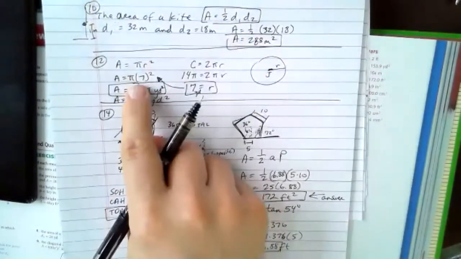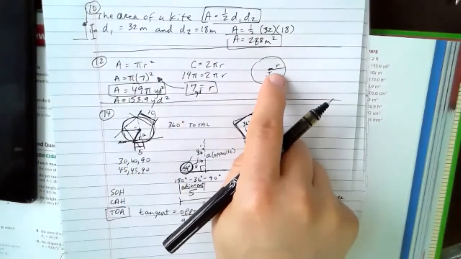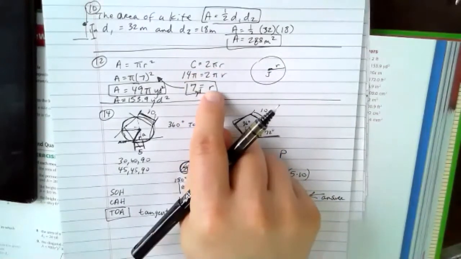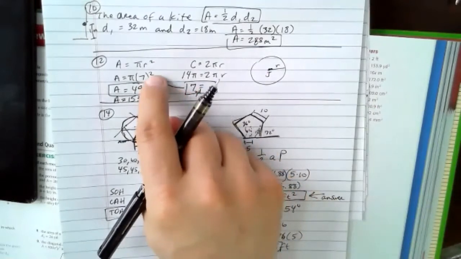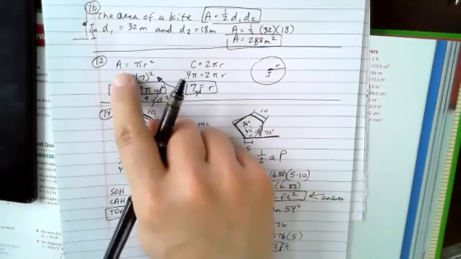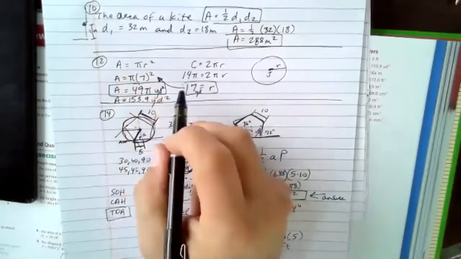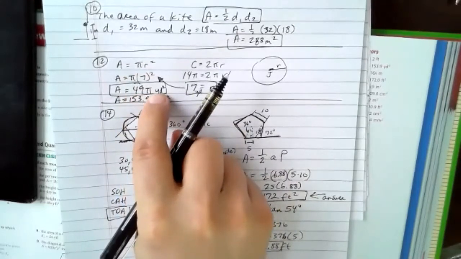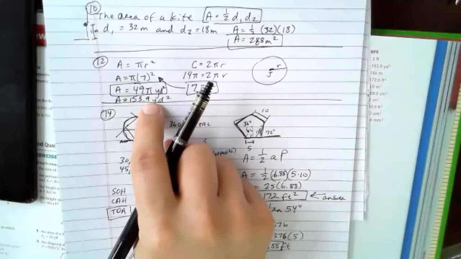And then we did number 12 on the review, which we were given a circle. We didn't know the radius. They gave us the circumference, which we were able to find the radius off of that circumference, which was 7 yards. And then we substituted 7 yards into the area formula for a circle, which is pi r squared. And so we wound up with 49 pi. We could have left it in terms of pi, which is fine, but the book said to round it to tenths, and so we did that.